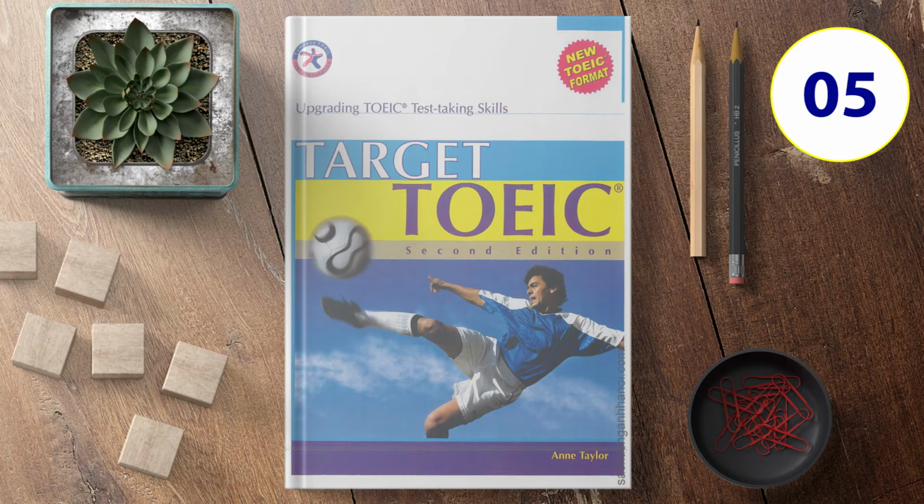Number 24. Will you be coming by bus or by train? A. Actually, I'm thinking of flying. B. The bus was late again. C. Where's the station?